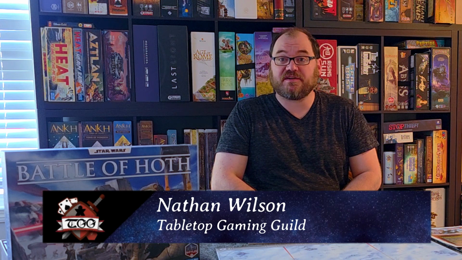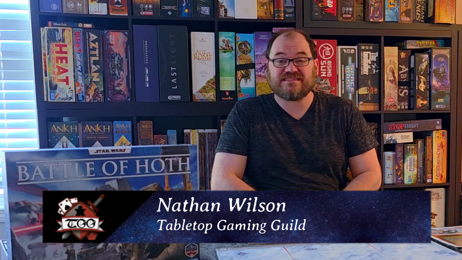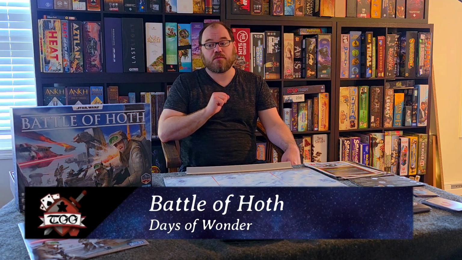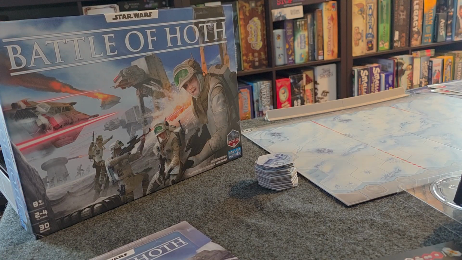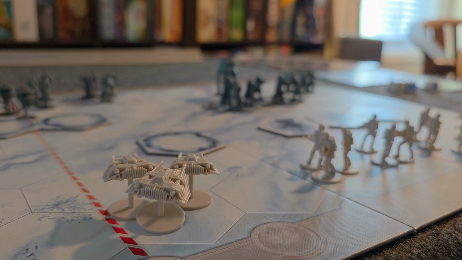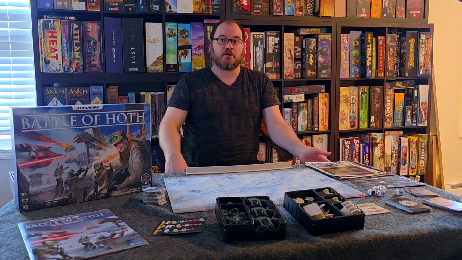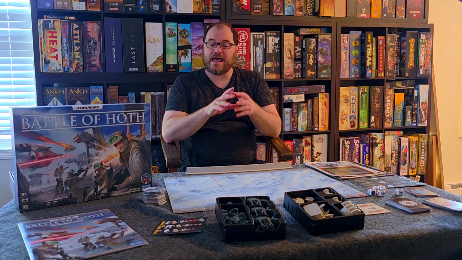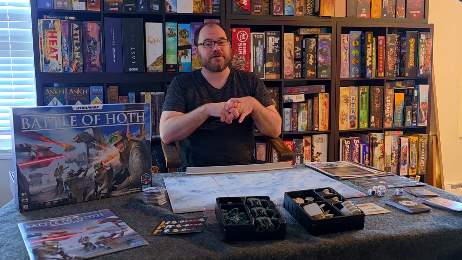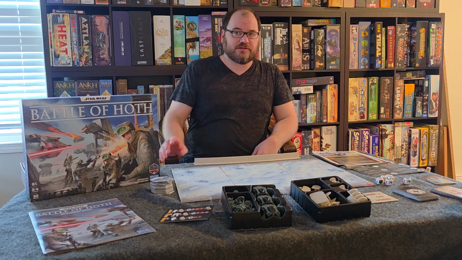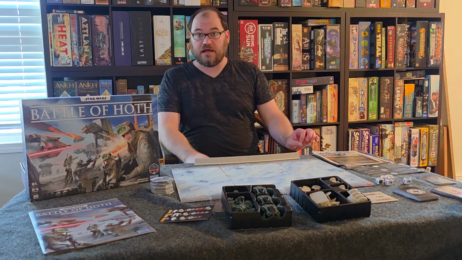Tabletop Gaming Guild is all about the experiences and memories that playing tabletop games with friends and families can create. Today we're looking at Battle of Hoth, designed by Richard Borg and Adrian Marquand, and published by Days of Wonder. Battle of Hoth is the latest game in the Commands and Colors line, which is famous for Battle Cry and Memoir '44, as well as other titles. If you've played any of those games, then you already know how to play Battle of Hoth. However, if you haven't, you can watch my how to play for this game. So let's go to the table and find out how to play Battle of Hoth.